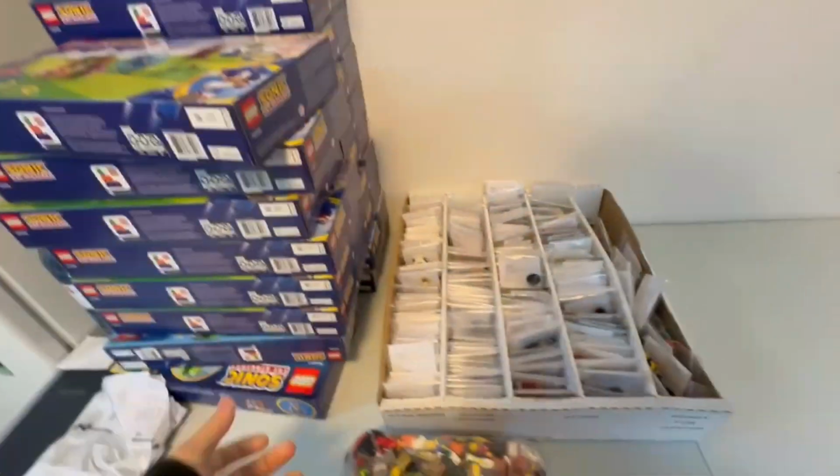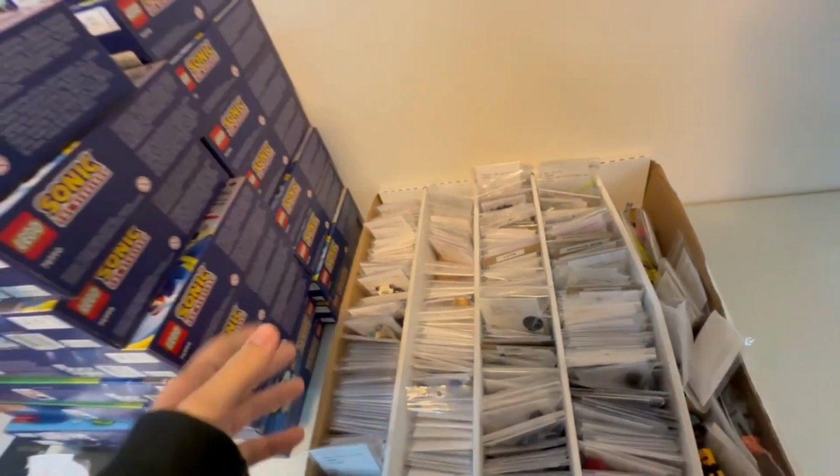Yogurt time. So I got the rest of the Sonic sets in the mail. I'll double check, actually I might as well check now. So 2, 4, 6, 8, 10, 12, 14, 16, 18, 20, 21. So yeah, all of them are here now.